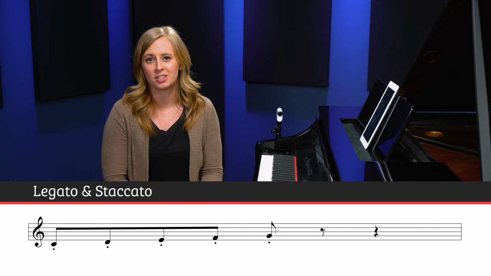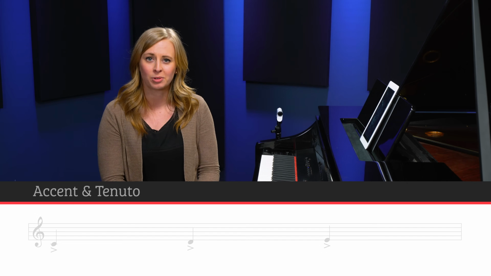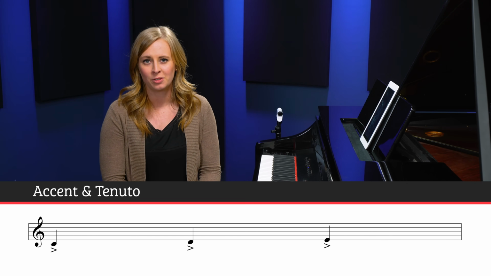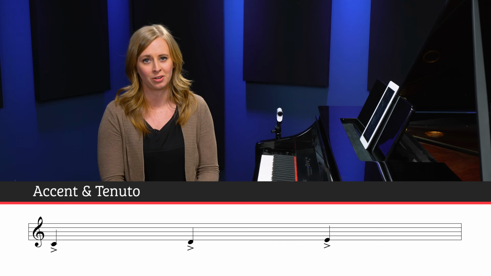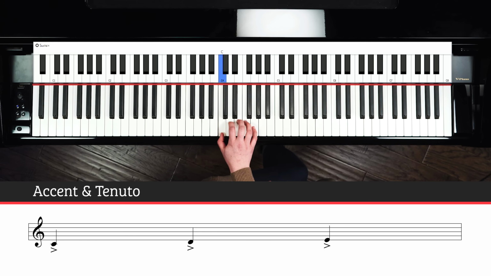A couple other articulations include an accent, represented by a sideways V, which means to play the note a little bit louder than the previous, and a tenuto, written by a little line above or below a note, which means for sure to hold the note for its full value.